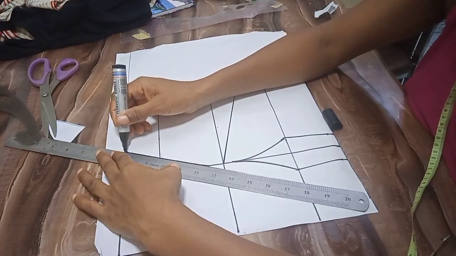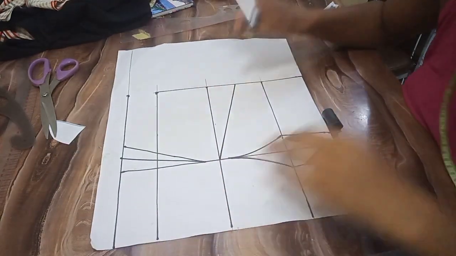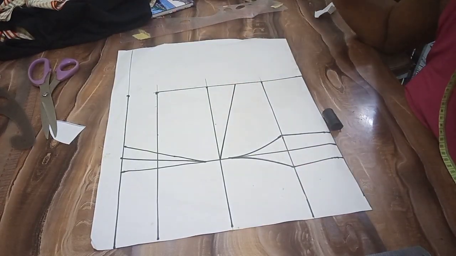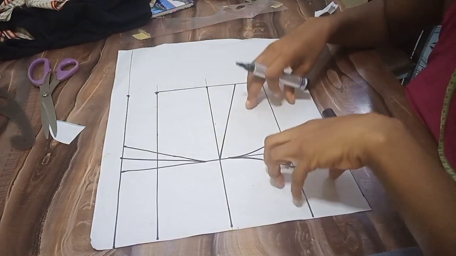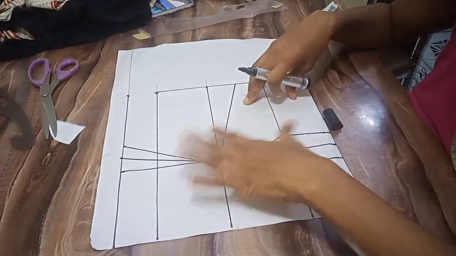I have a similar tutorial on my channel, but the difference between this one I'm doing and that one is the other one, the belt at the back is bigger. But the belt at the back of this one is going to be smaller. Okay, so we are almost done.